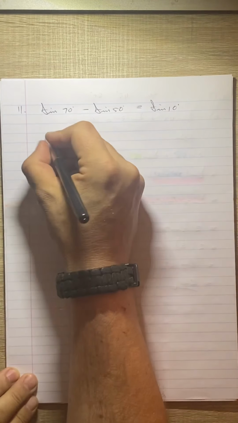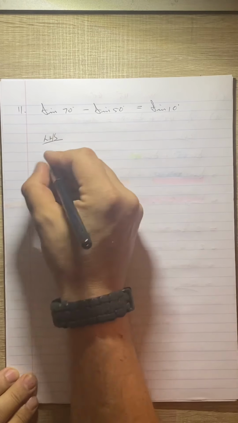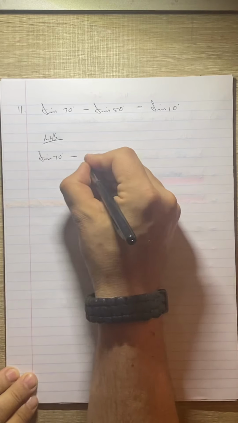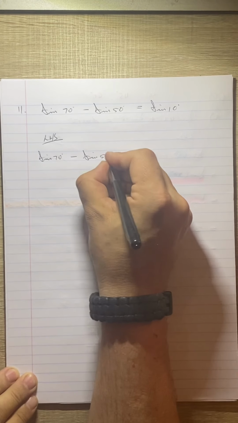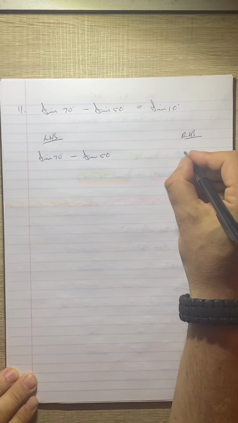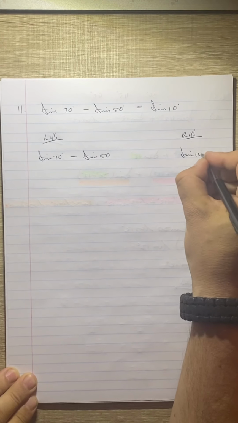So left-hand side, right-hand side situation. We've got sine 70 minus sine 50. On the right-hand side, we have sine 10. Okay, very similar to the previous one.